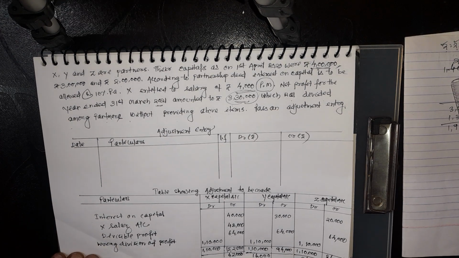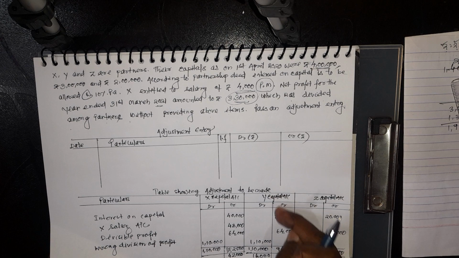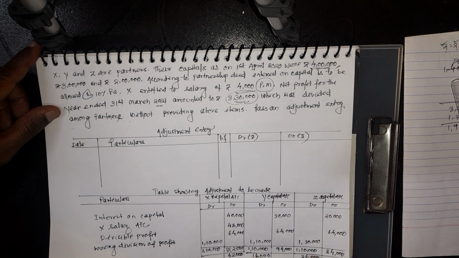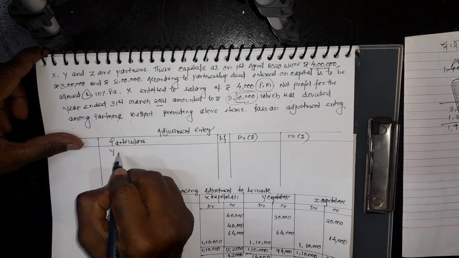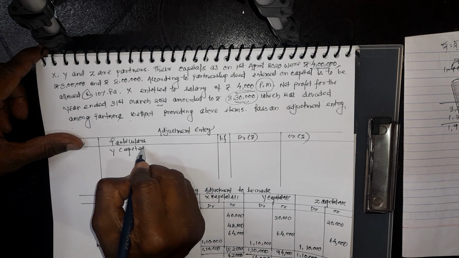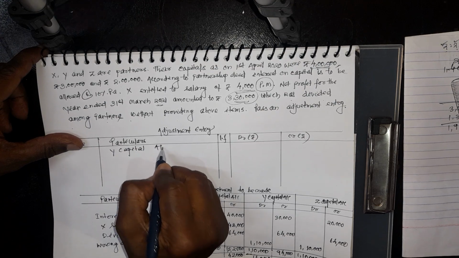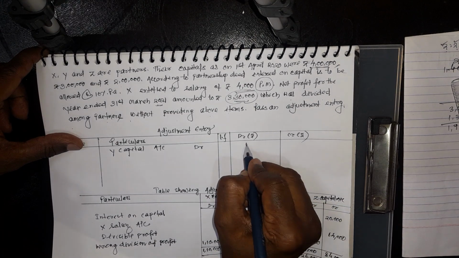I already told you: what comes on debit, you write on the debit, and what comes on credit, you write on credit. So Y capital account debit, Z capital account debit, to X capital account. Y capital account debit 16,000.